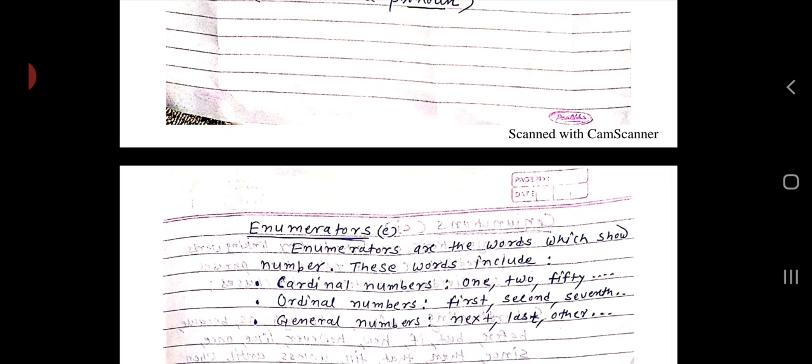Enumerators are divided into three parts: cardinal numbers, ordinal numbers, general numbers. Cardinal numbers are 1, 2, 3, 4, 5, 50, etc. This list is again a complete list.